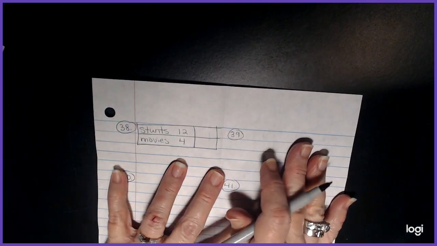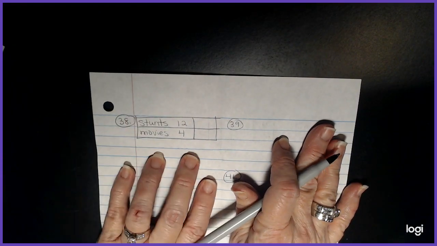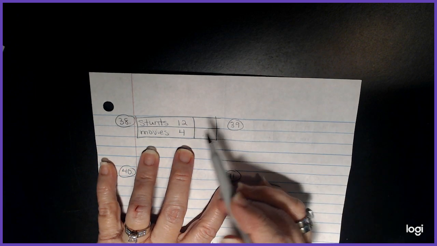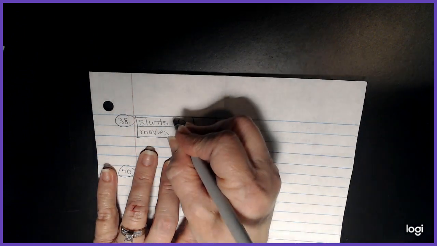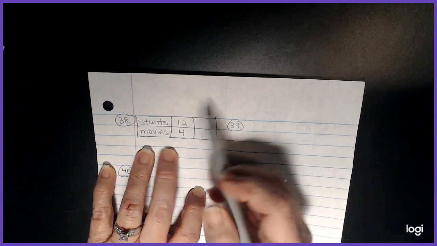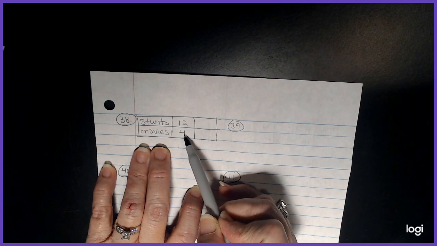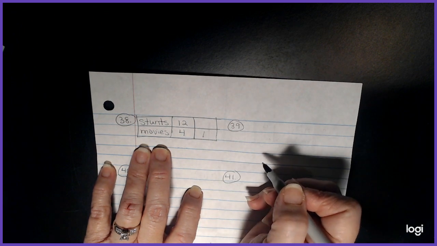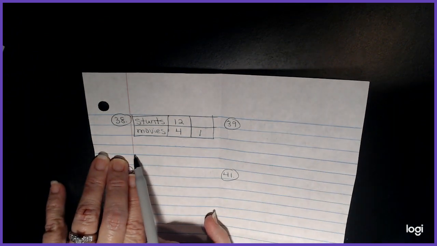Now, if you can see, I kind of used some boxes. We start with problem number 38. This is when we're going to have to find a unit rate. So I'm looking at stunts and movies, so I made a table. I obviously want to find out if I'm doing 12 stunts in 4 movies, how many stunts am I going to do in 1? And so then you're going to write your unit rate.